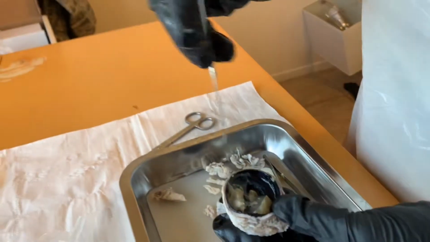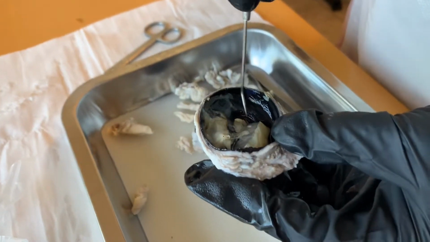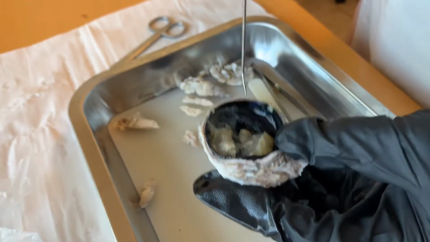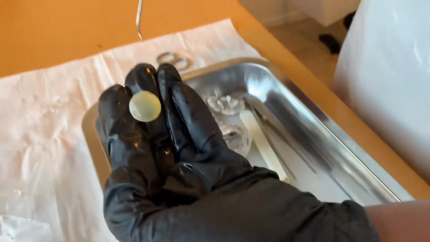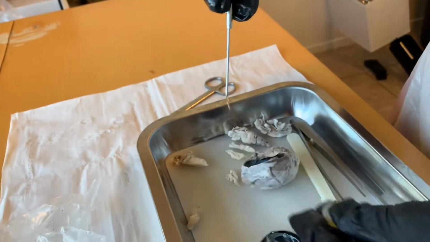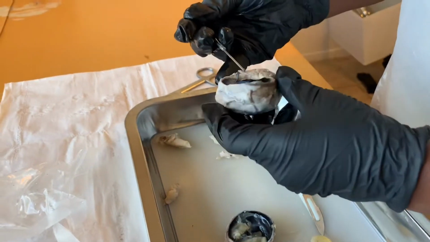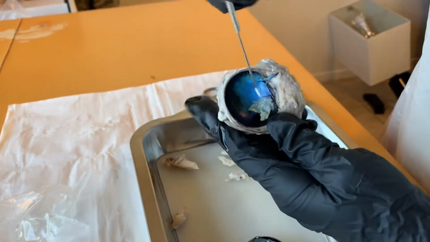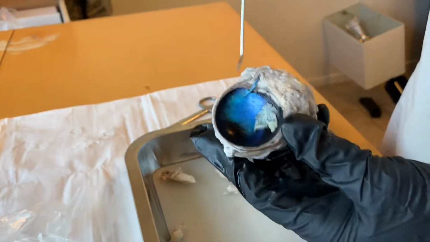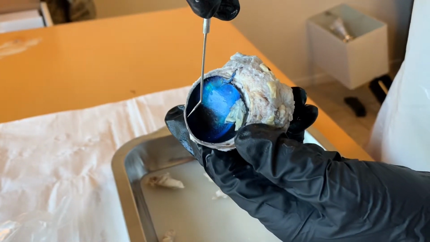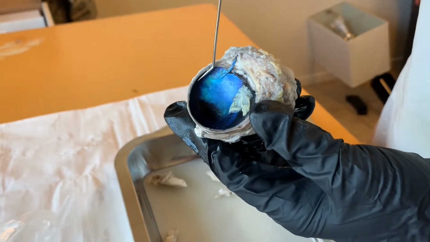Then we have the iris, which is the outside area of the pupil. We have the lens, which is here. The retina, which is this area right here. And lastly, the choroid, which is the black part that runs along this area.